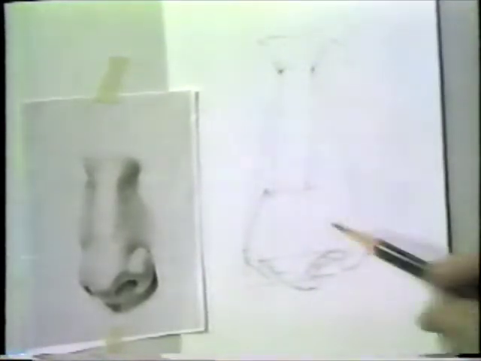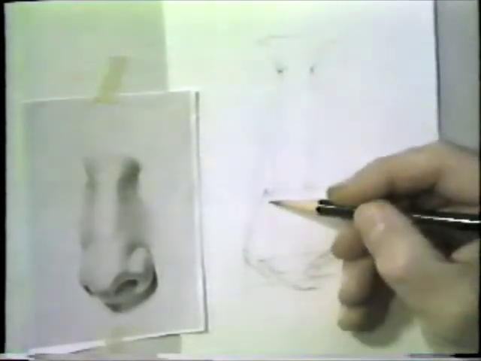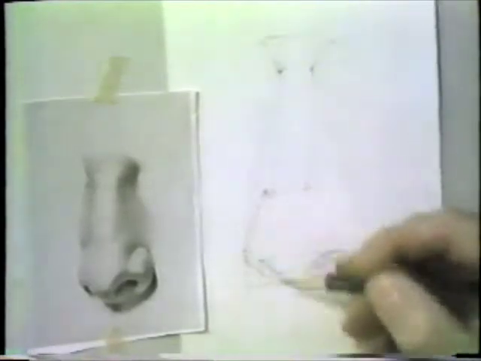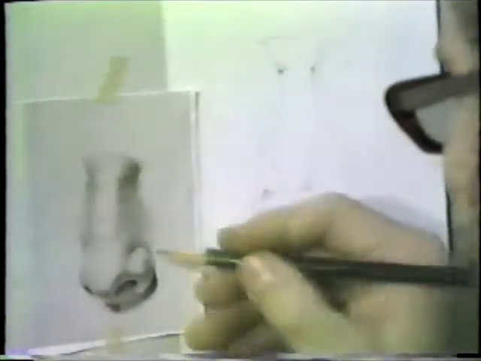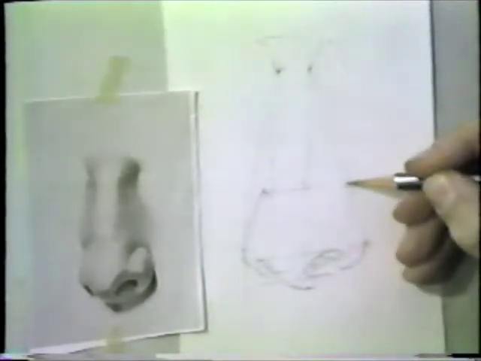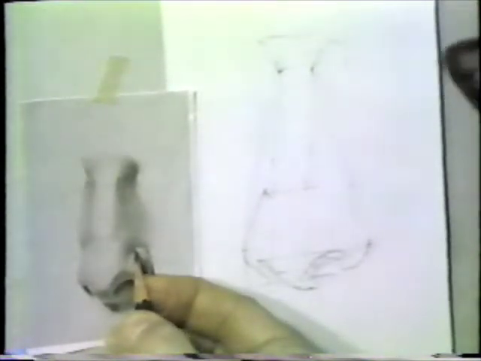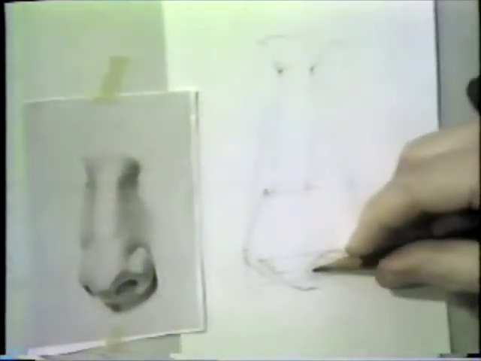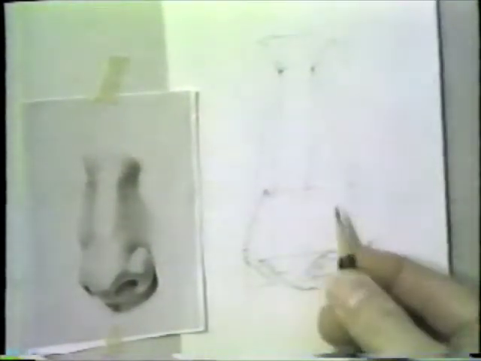All right, now we want to find the top of our alar wing on the right side. The apex of that curve is right about half, a little less than a half between here. And from the top of the nostril to the top of the alar wing is equal to a hair less than the nostril width.